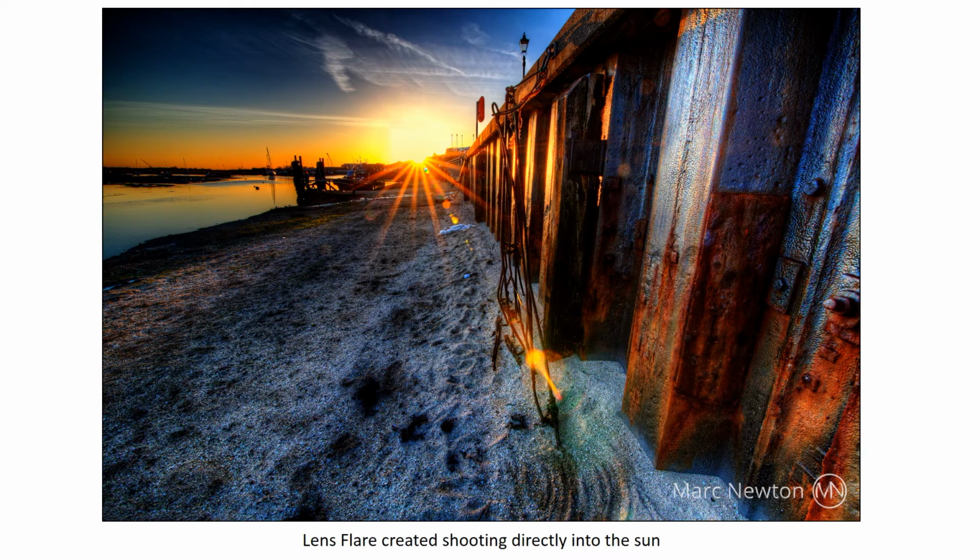This one here shows lens flare created shooting directly into the sun, and what you can see here is these little circles, and what that's actually showing is the light reflecting off the glass elements inside the lens. So you can actually count how many elements you've got within your lens with shots like this. And that's one of the main types of lens flare that you can get.